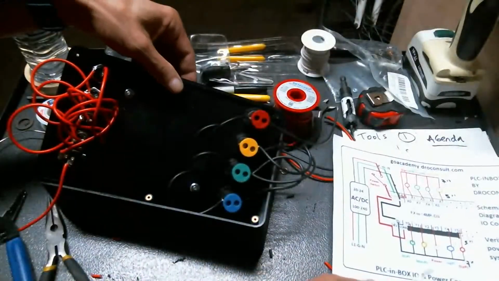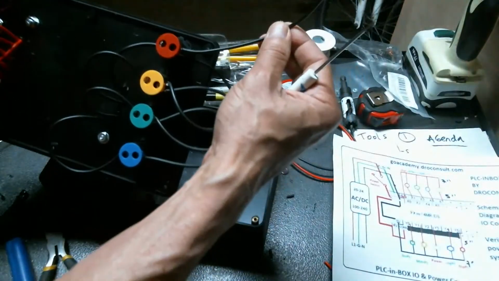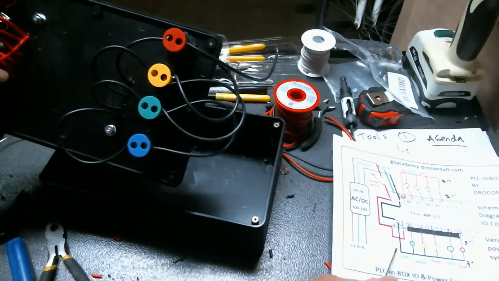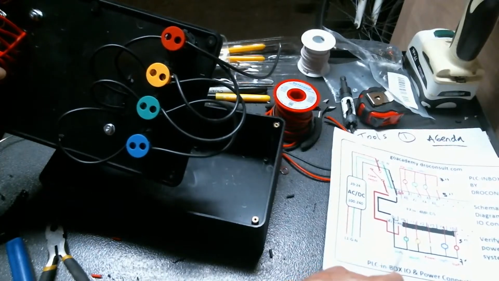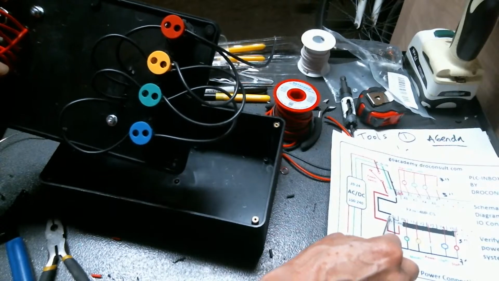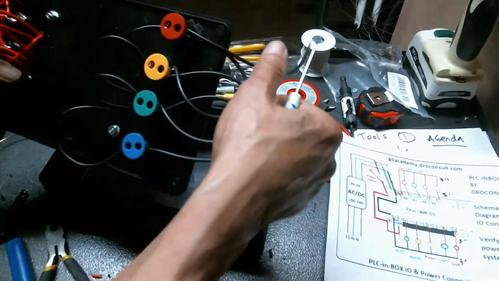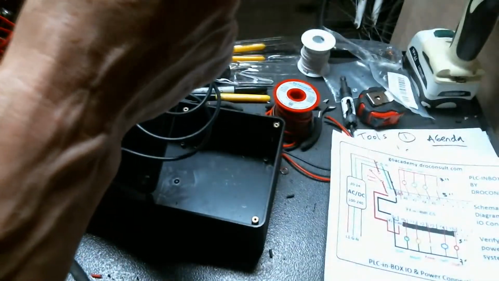So this wire here is going to have to go to the negative of the output of the controller. So we're going to have to find a way here.